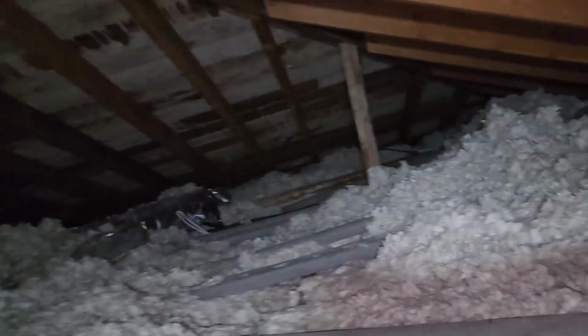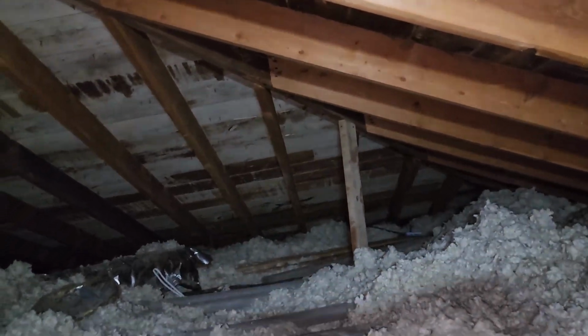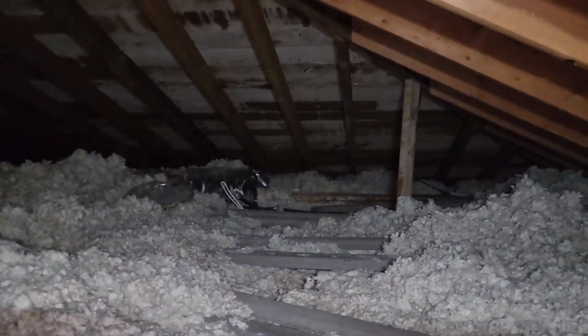I can't say that I've seen a splice like that before. There might be one down there. Looks like I see a bolt head. I'm going to take a picture of that.